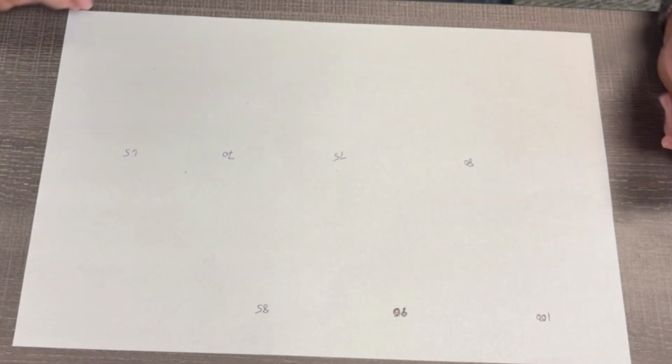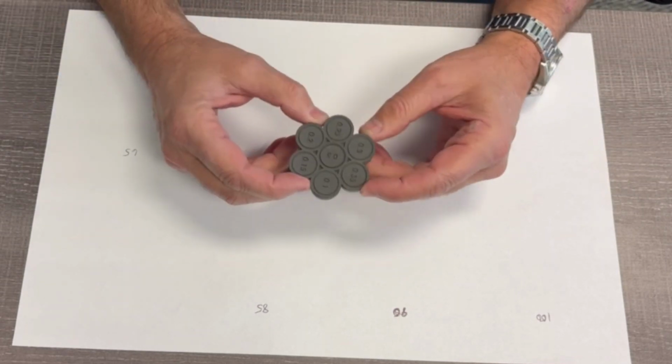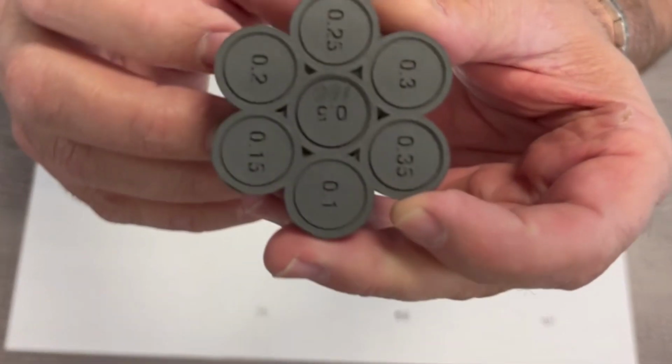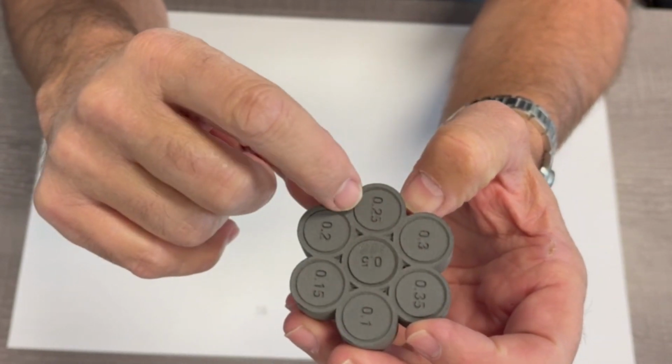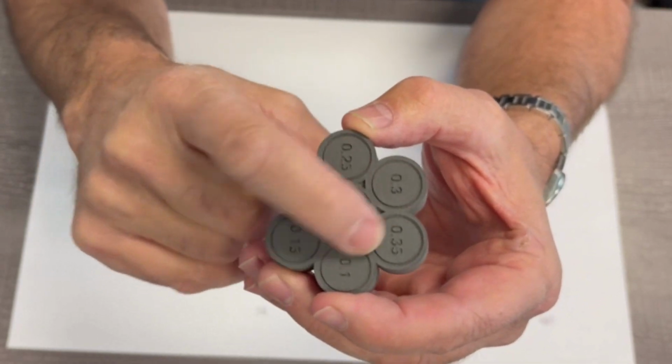All right, so let's take a look at the results from the tolerance cubes. Each one of these tolerance cubes is labeled here at 0.5, 0.35, 0.3. That's basically the gap between this and that cylinder around it.